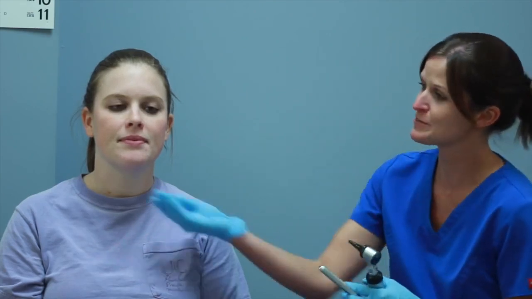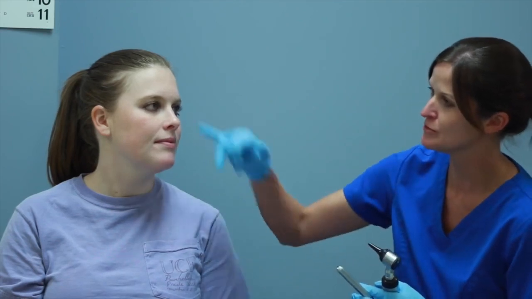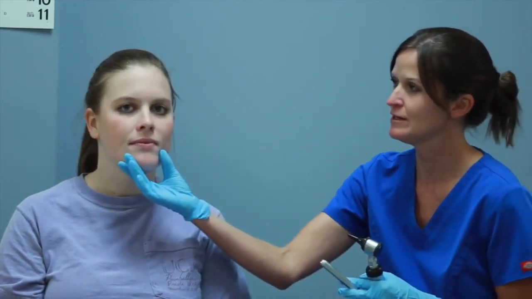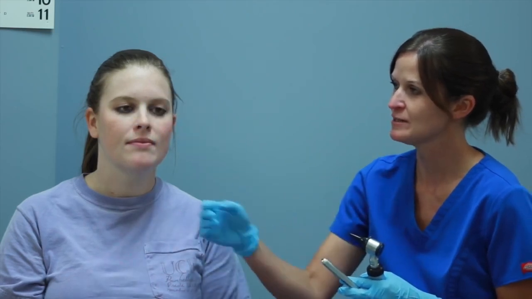So for now, for part 2 of the HEENT, we're going to be looking specifically at the nose, mouth, and throat. Okay, so again, just like the last assessment, you always start with inspection. So I'm going to be inspecting her nose, her lips, and then her mouth. We're going to start with the nose, looking again for symmetry, seeing that it's midline to the face, it's not deviated on any side.